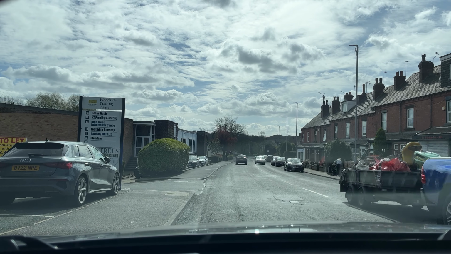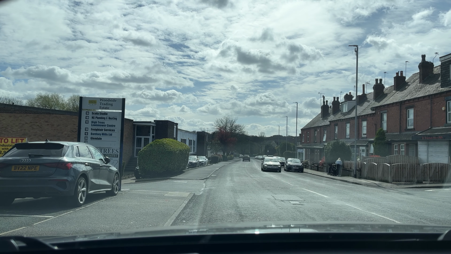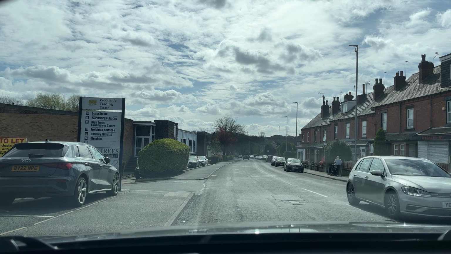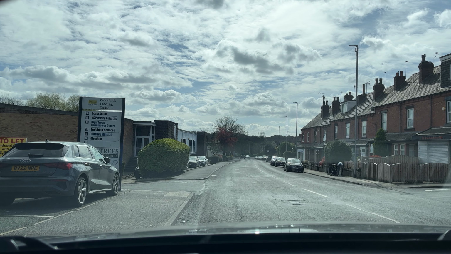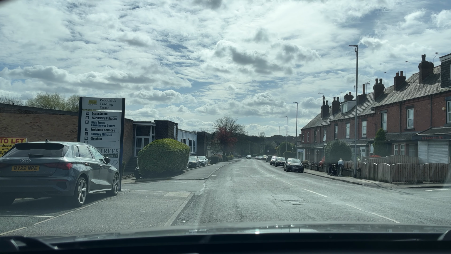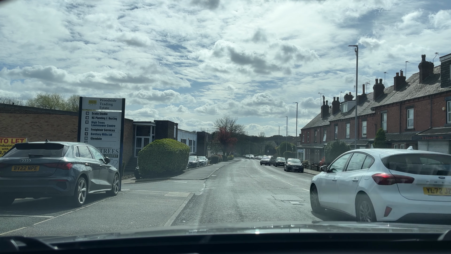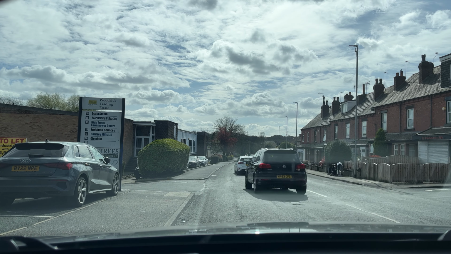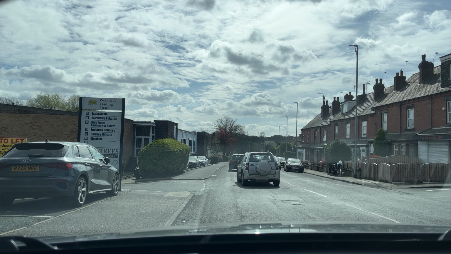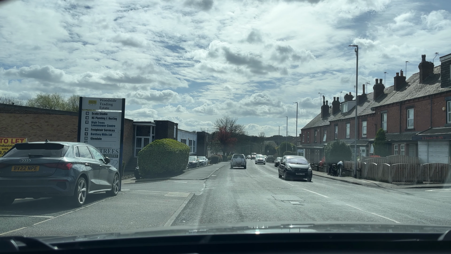So today I want to discuss with you the roundabout at the bottom of the road. At the bottom of the road you're going to come across a roundabout. The roundabout that you come across is what we call Low Lane roundabout. This is Low Lane, the road that you're on now, and at the end of this road you're going to come to a roundabout.